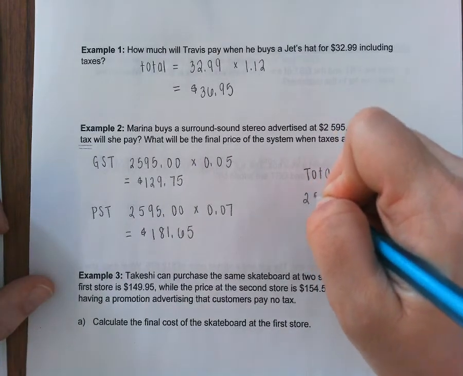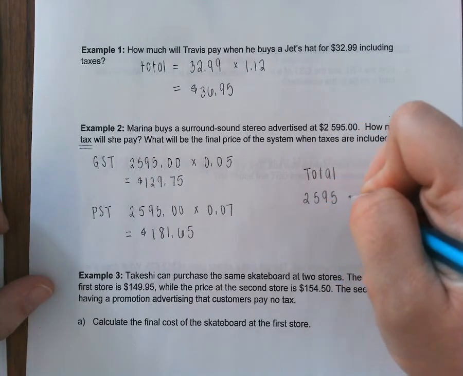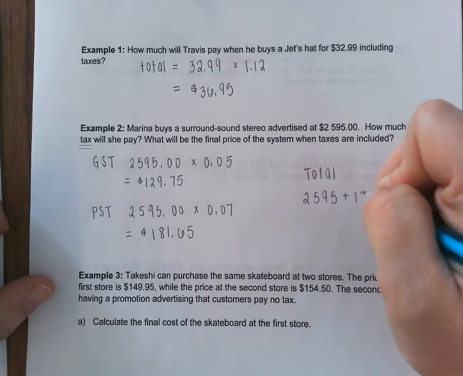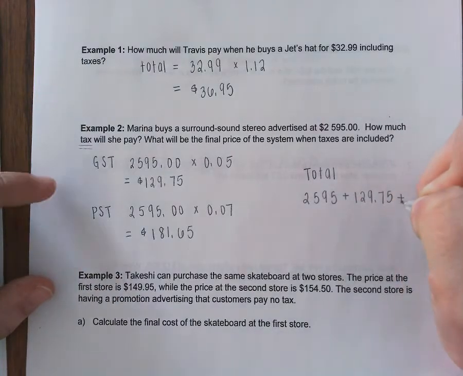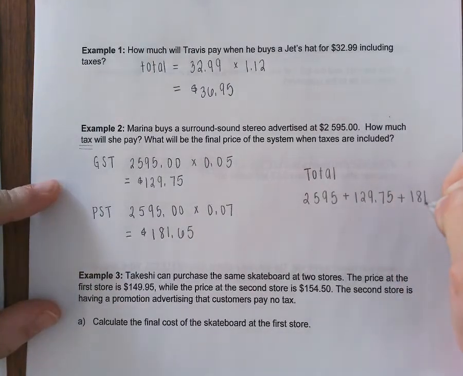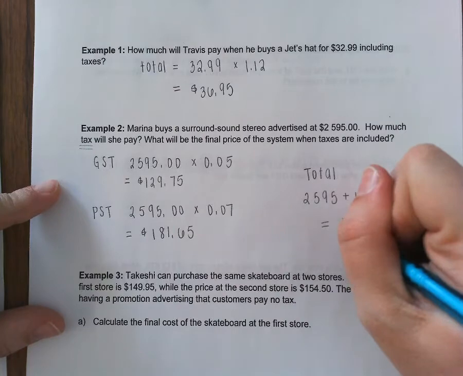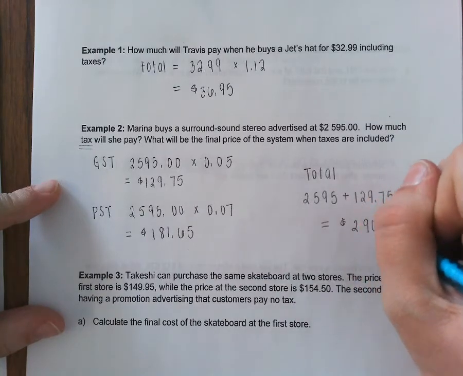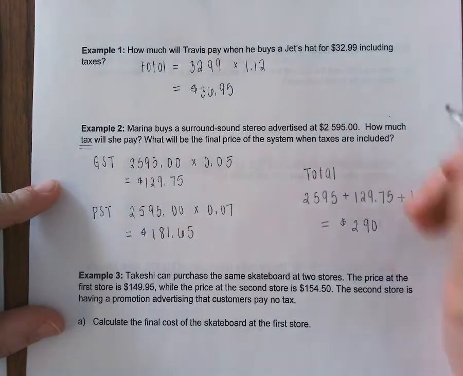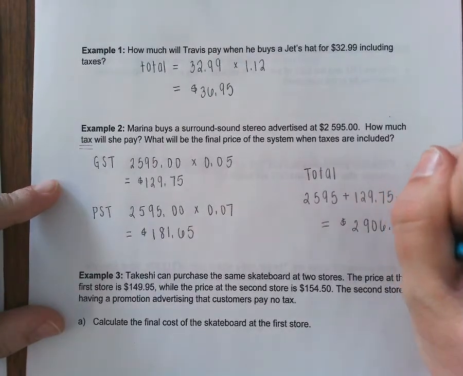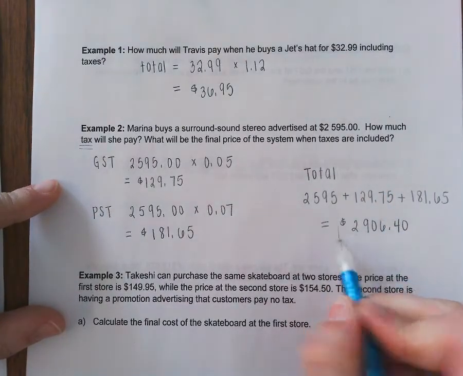be $2,595 plus $129.75 in GST plus $181.65 in PST, for a grand total of $2,946.40. That will be the total cost.